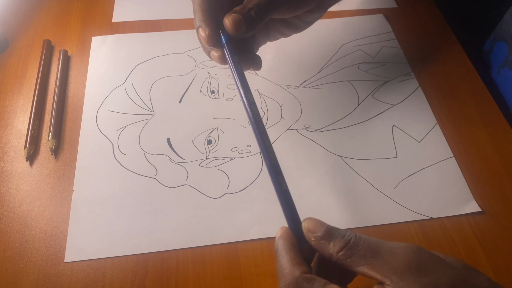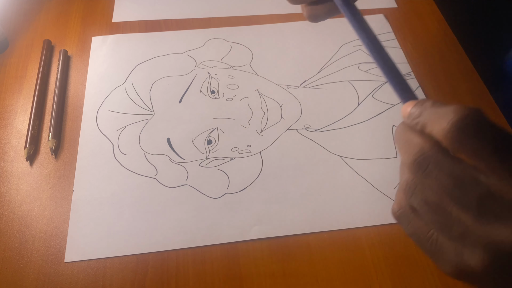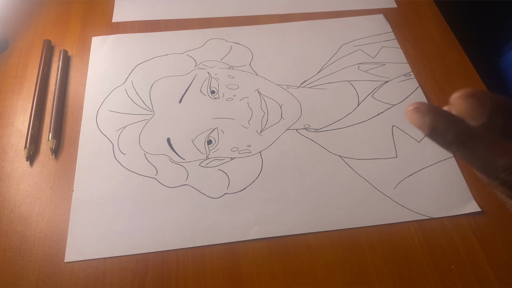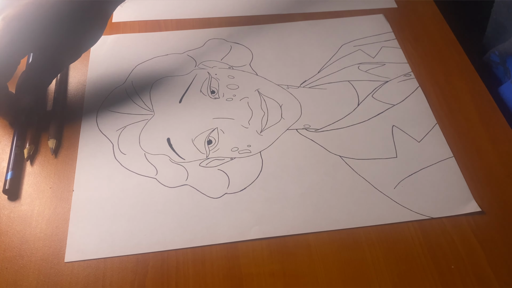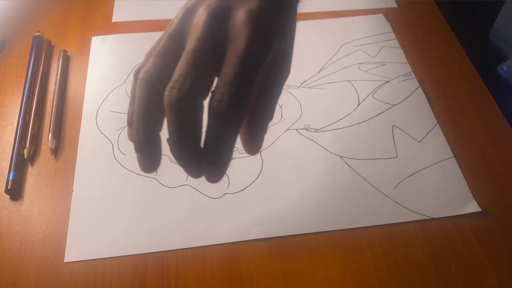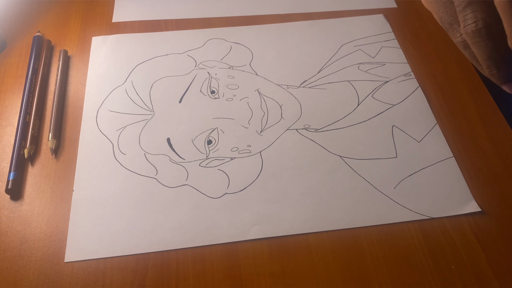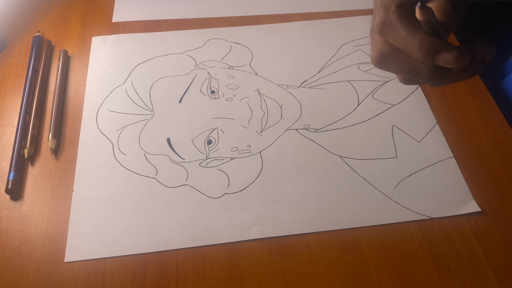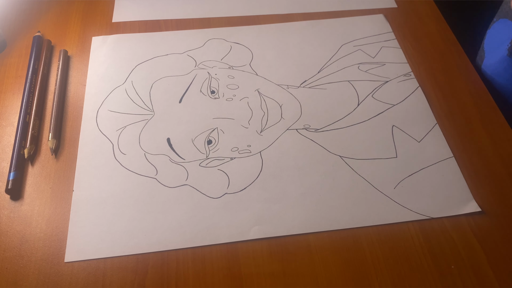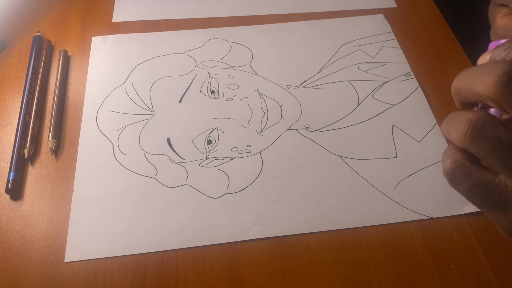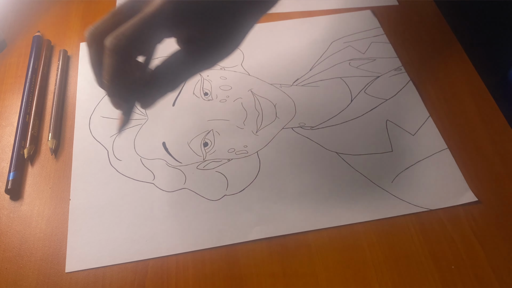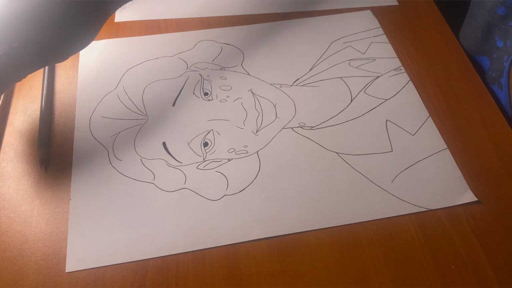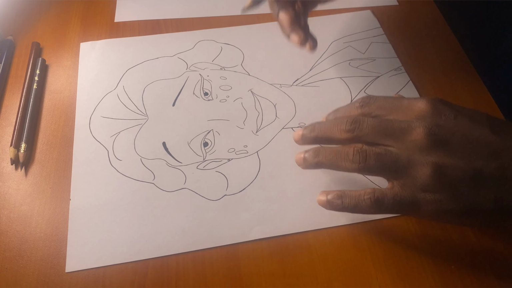Also, I'll be using this, and again I'll put the color list on the screen. All of these colors are just gonna be for her hair. And this is gonna be for the gray areas of her hair. Again, no disrespect, but let's get into it.